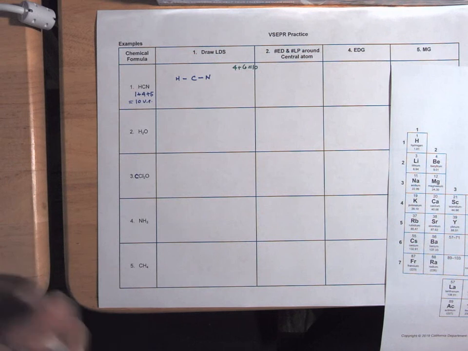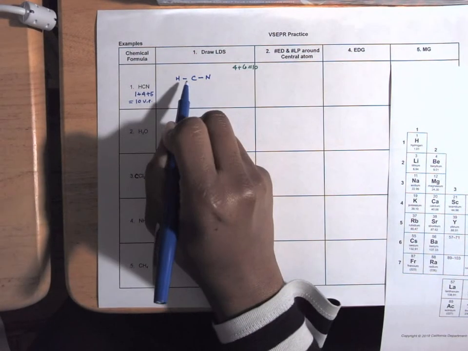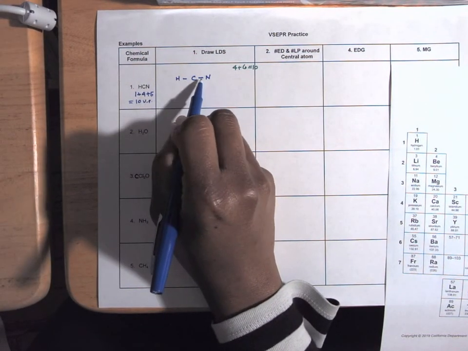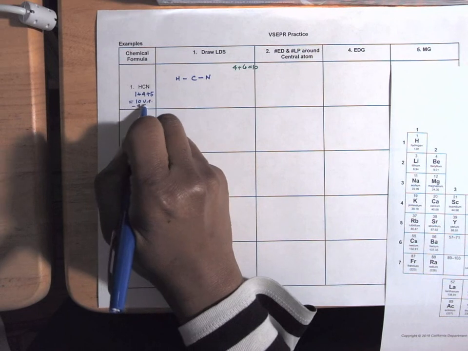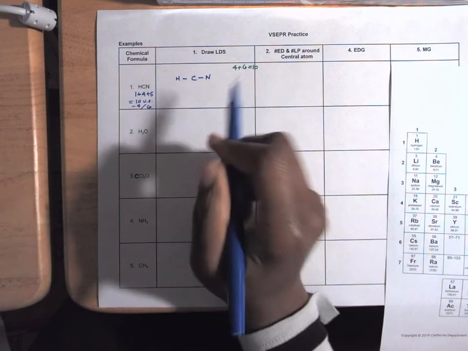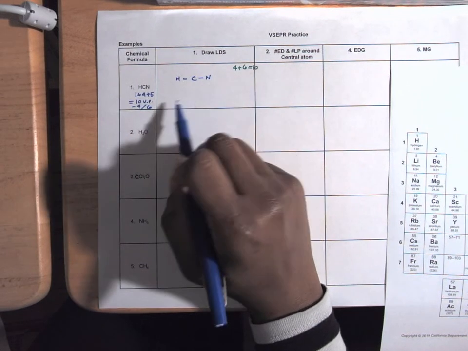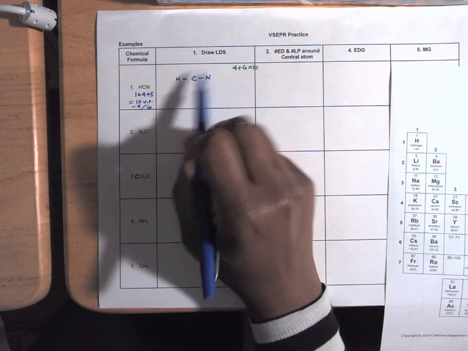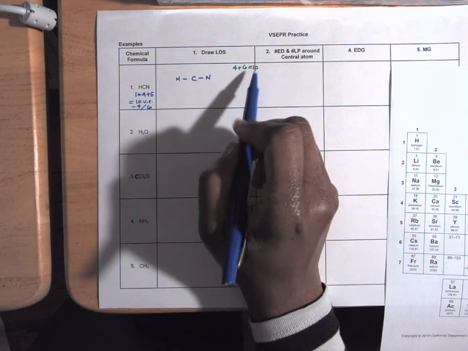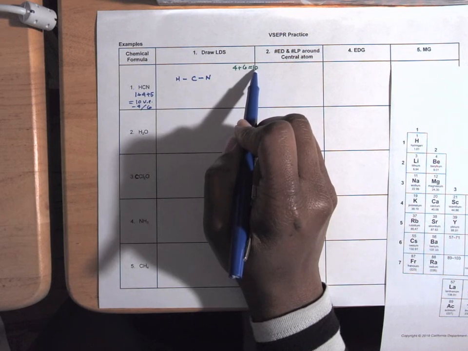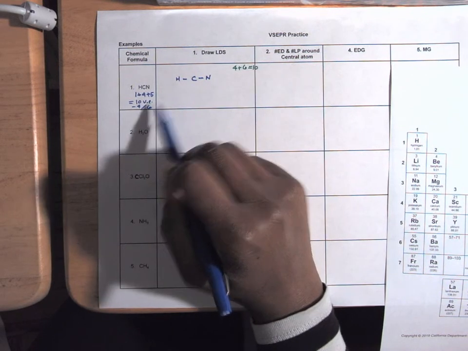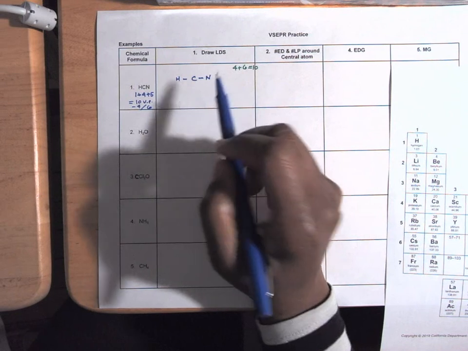All right, but in my structure, how much do I have left? So I start off with 10 and I use 2, 4. So that means I only have 6 remaining. So what I have is less than what I need. So when that's the case, then I know I'm going to need to do some double or triple bonds. And since the difference between the two, how much I need, 10, and how much I have, 6, is 4, that means I'll probably do a triple bond.